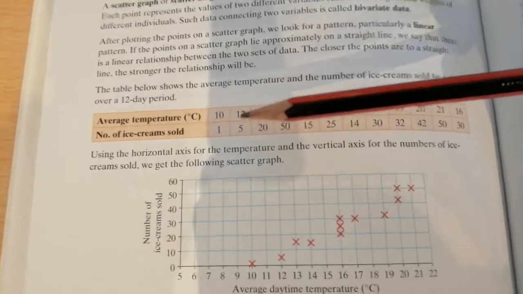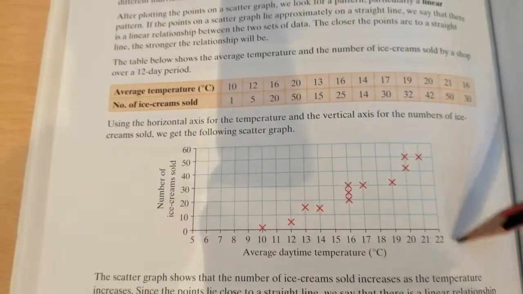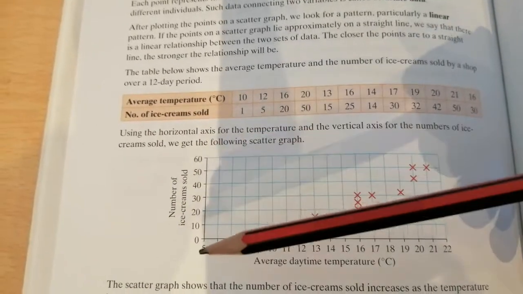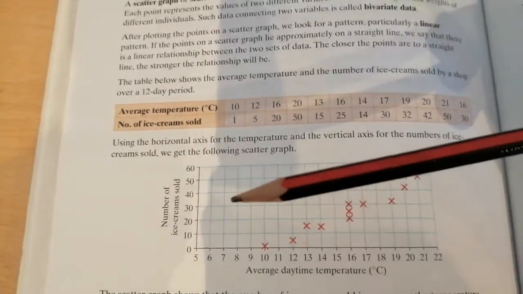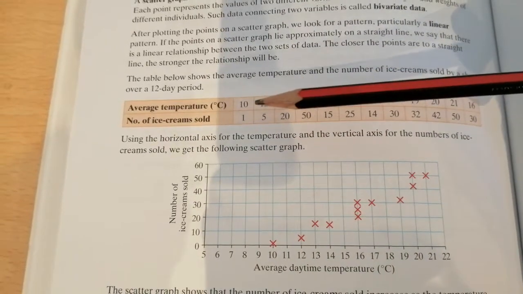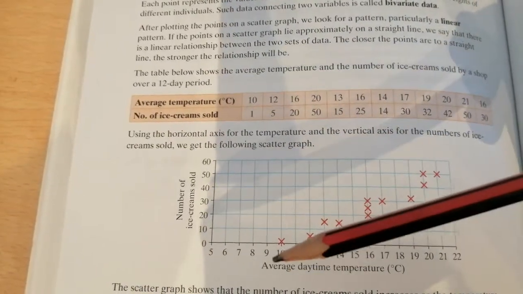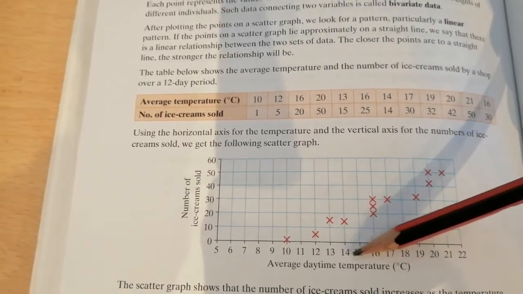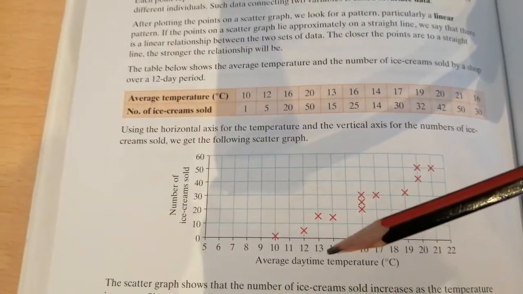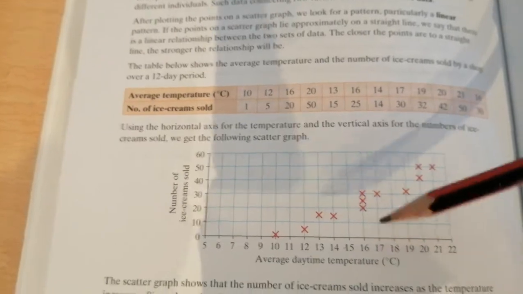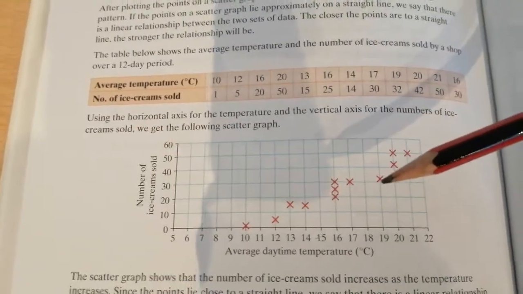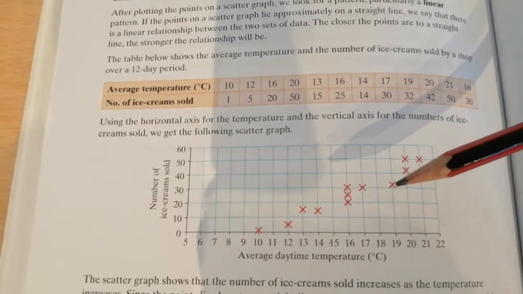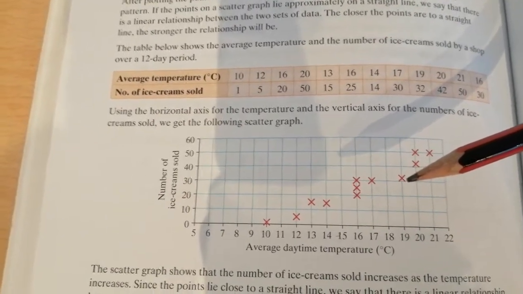One thing to note about these when you're drawing scatter graphs, this is the graph here, the scatter graph. They have two axes, a horizontal and a vertical axis, but it doesn't matter which piece of data you put on which axis. In their case, they've taken the average temperature and put it on the horizontal, and the number of ice creams sold on the vertical. But it would be just as valid if you put the temperature on the vertical and the number of ice creams on the horizontal. However, you would not get the same graph. The graph would look different, but both graphs would be equally correct.